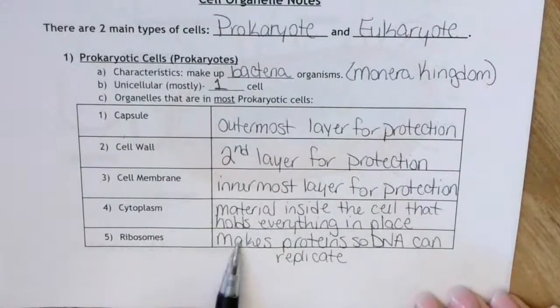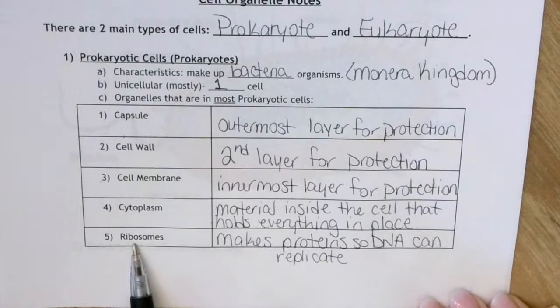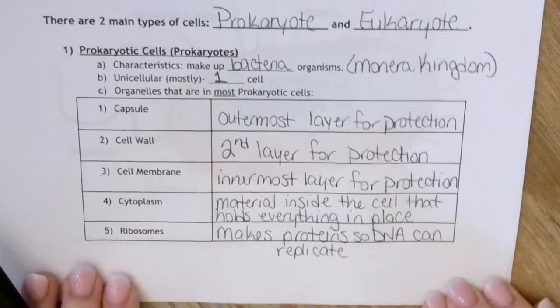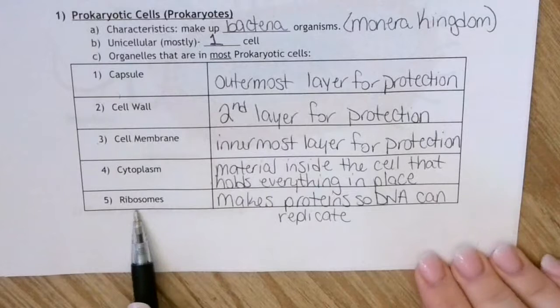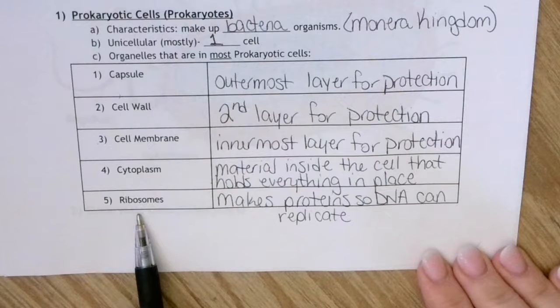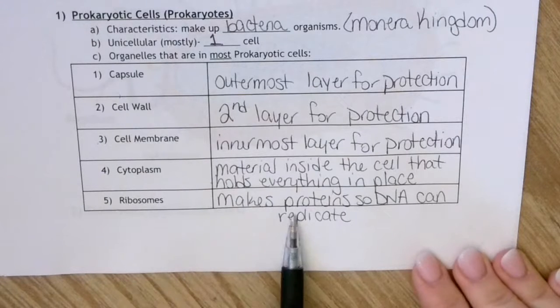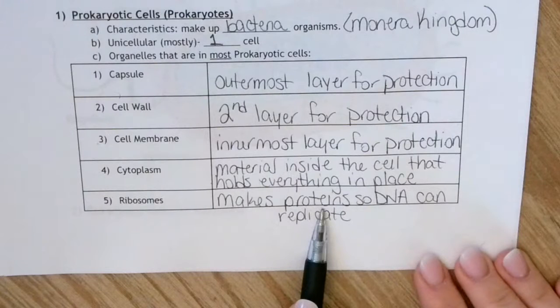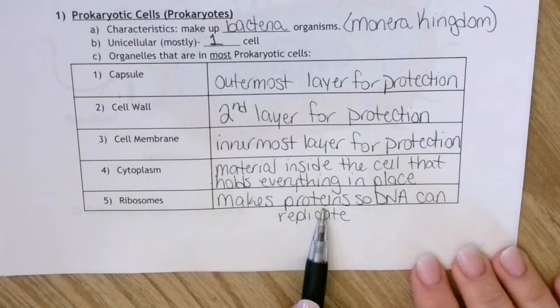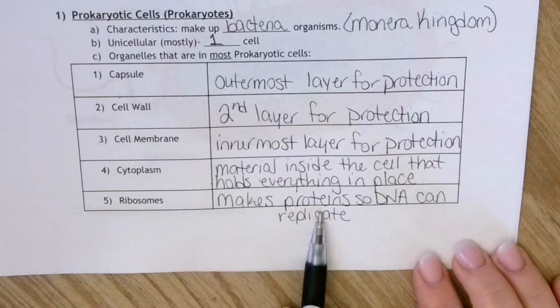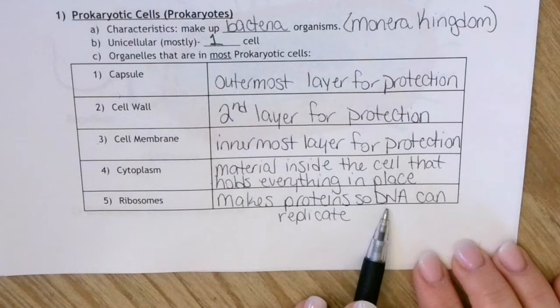So ribosomes, these little guys are really important. In prokaryote cells, these ribosomes just kind of float around randomly, but they make proteins. And you're not going to fully understand this yet, but proteins are really important to make new cells and new DNA.